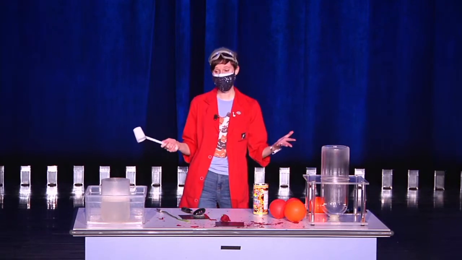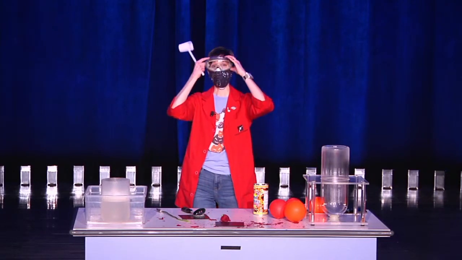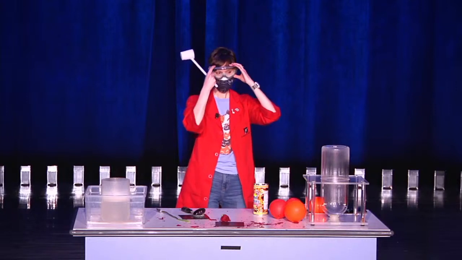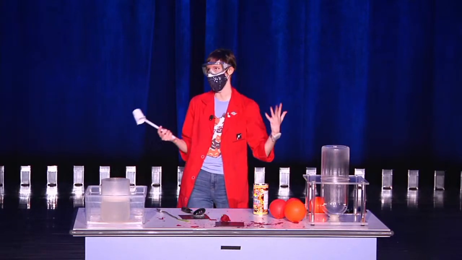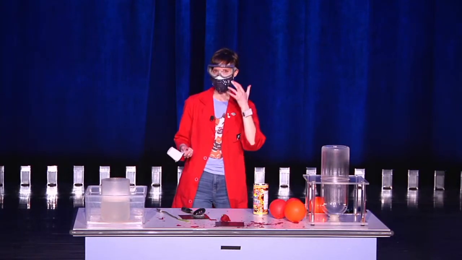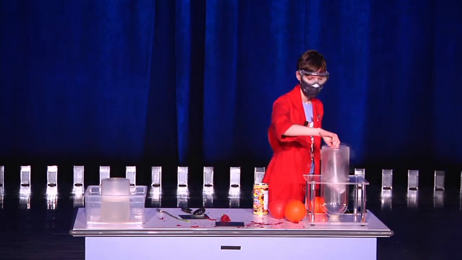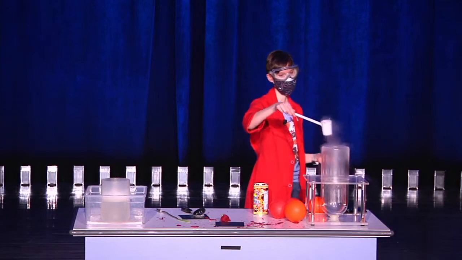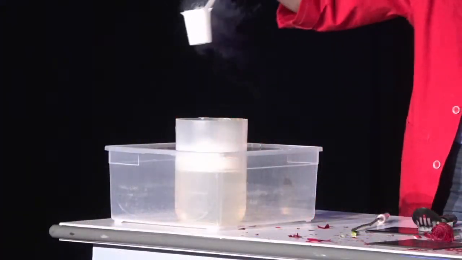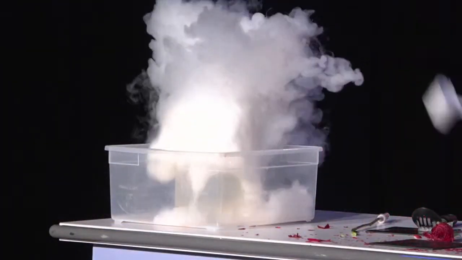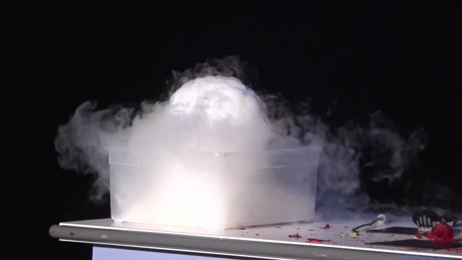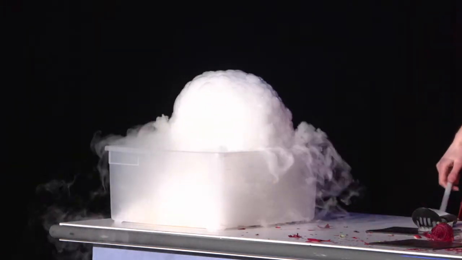So let's actually see what does happen. My goggles are definitely going on for this. They have been going on for the liquid nitrogen because it is dangerous to get it in your eyes, but I also want it on for this experiment. But let's see what happens in 3, 2, 1.